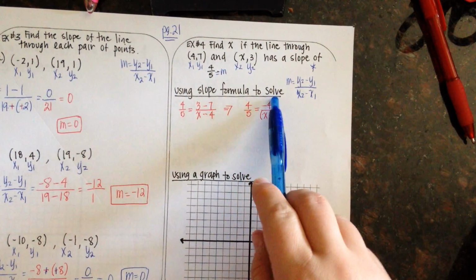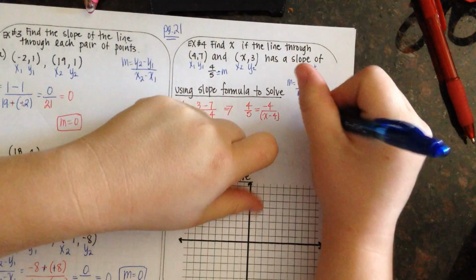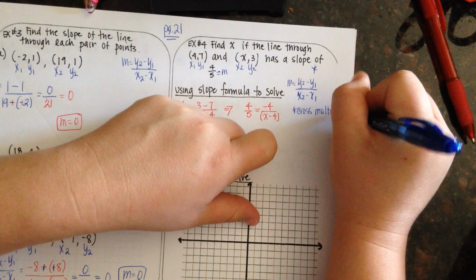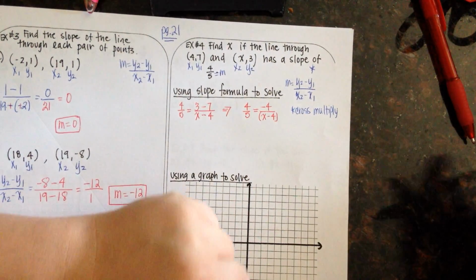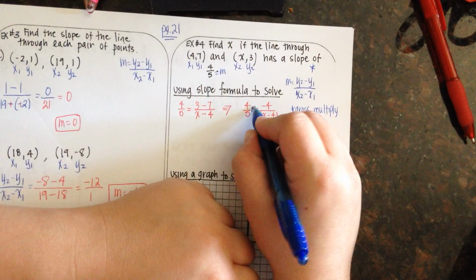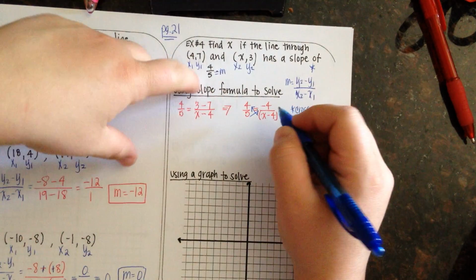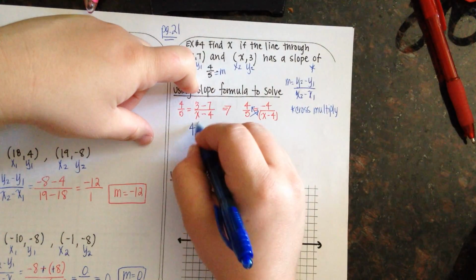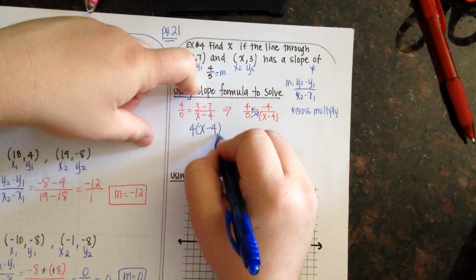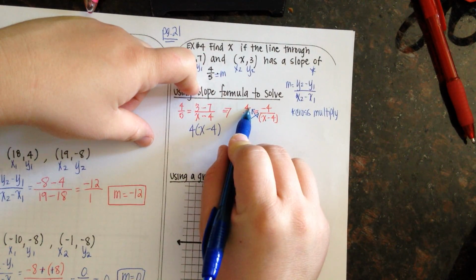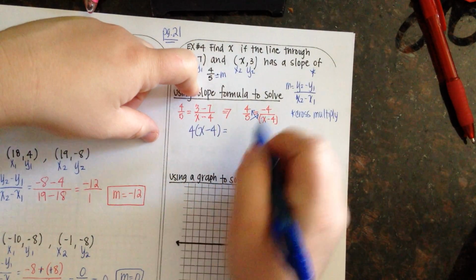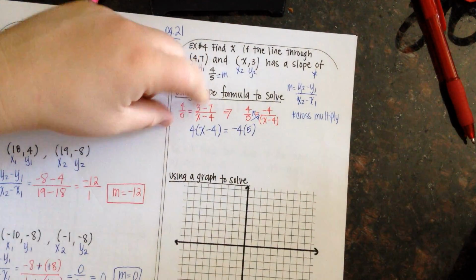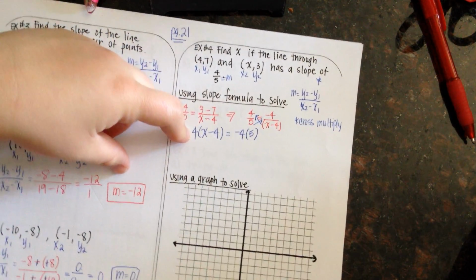Now, this is a fraction equals essentially a fraction. One of the things you can do is cross multiply. And what we're trying to do is get rid of having a denominator. So I'm going to bring the bottom term up, and cross multiply. So what I have now is 4 times x minus 4 by bringing this up, cross multiplying, and then my equal sign, I'm going to bring my 5 up, so negative 4 times 5. Now I no longer have a denominator set.